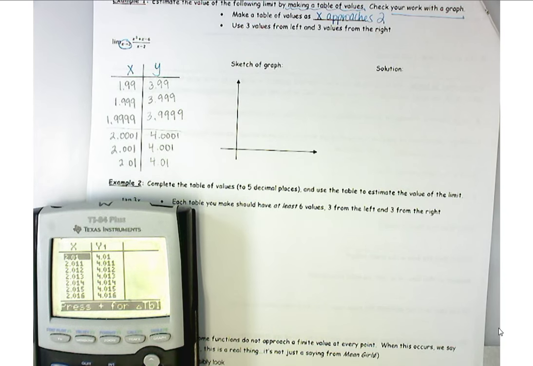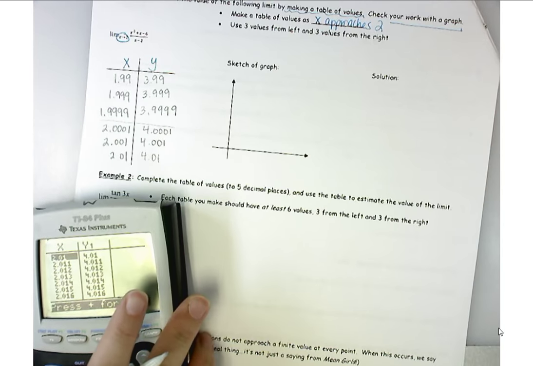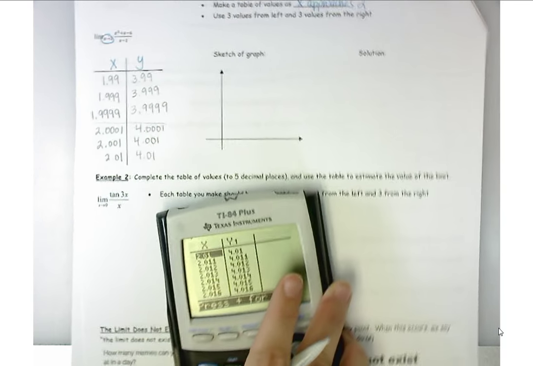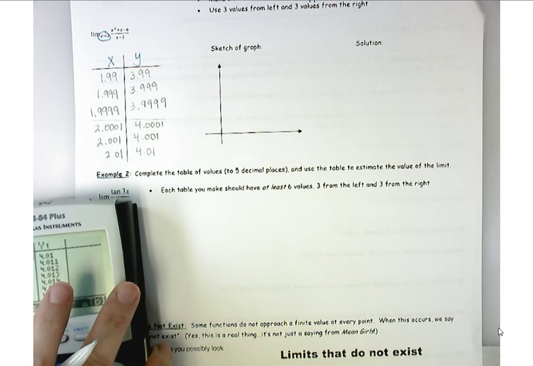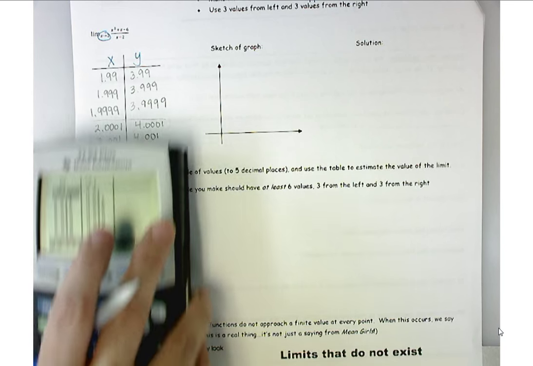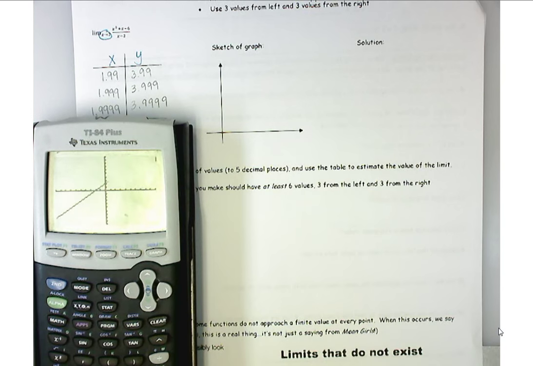Okay, so according to my table, it looks like I'm getting closer and closer to what value? What does it look like I'm getting closer and closer to? Colin, what do you think? 4. All right, now it says to sketch a graph to check.